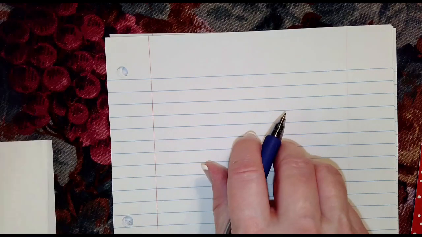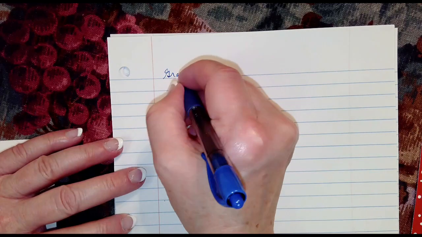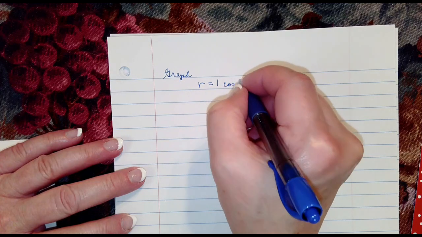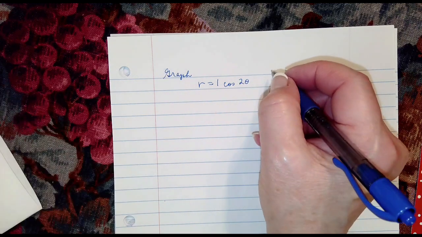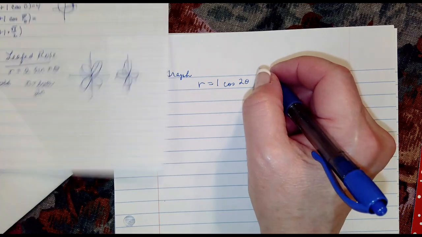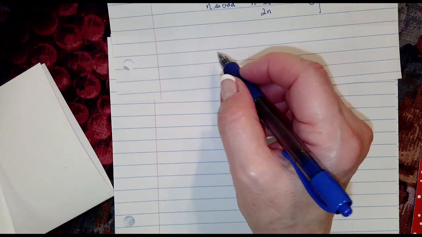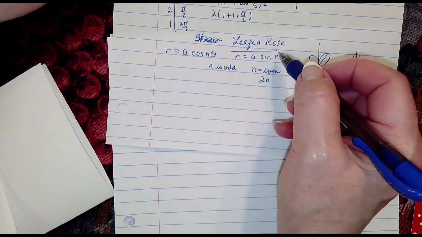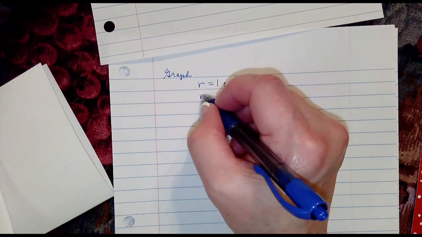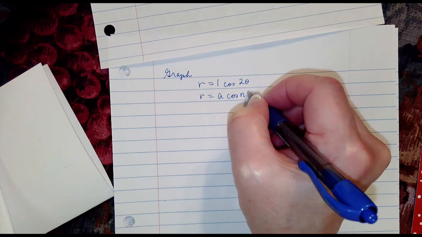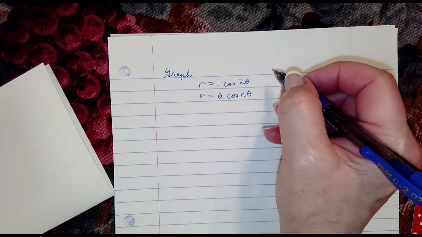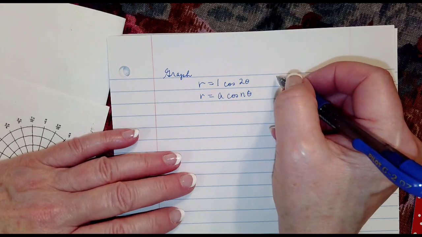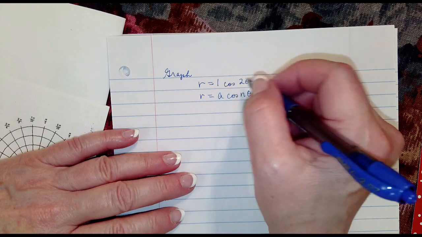So we have R, we're going to graph R equals 1 cosine 2 theta. Okay, so we had those two equations. We said that we had R equals A cosine n theta and A sine n theta. So in my case, I'm going to have R equals A cosine n theta, right? So now we have to determine which way is it going to go. Is it going to look like the one that goes flippity-floppity? Right. So A is 1 and N is 2.